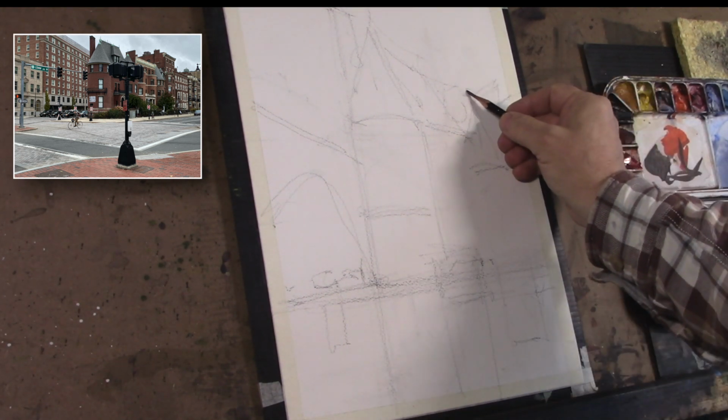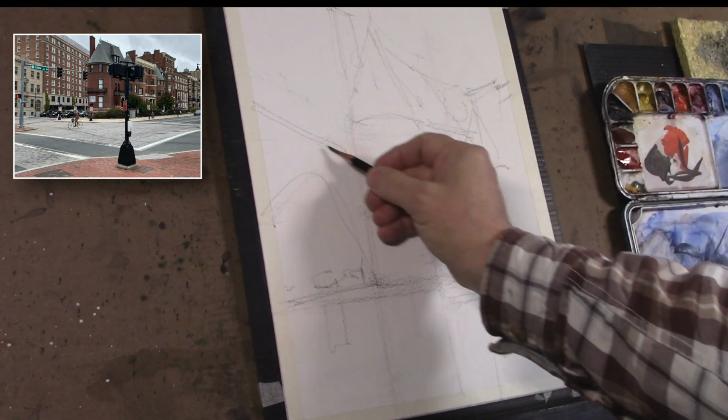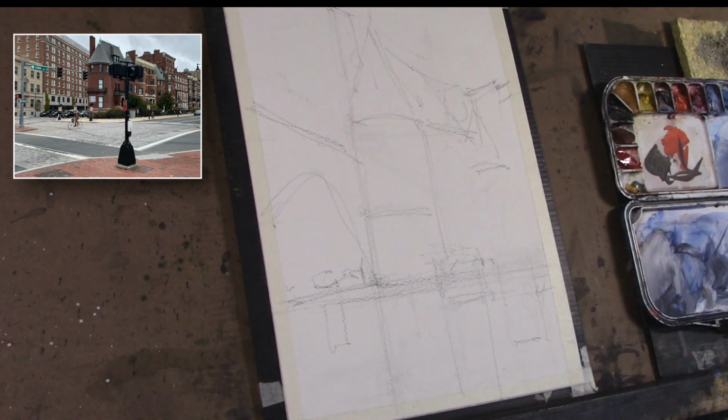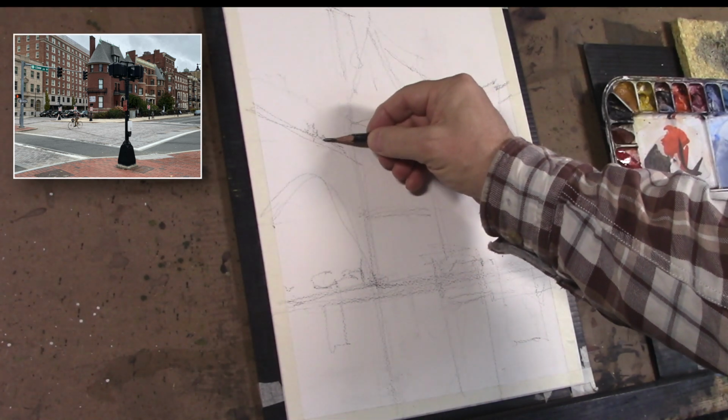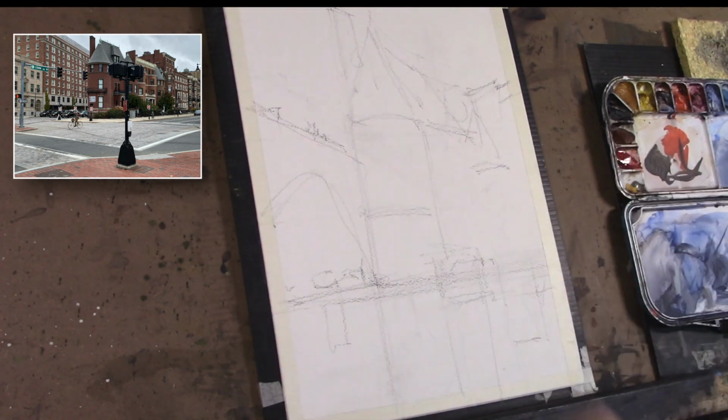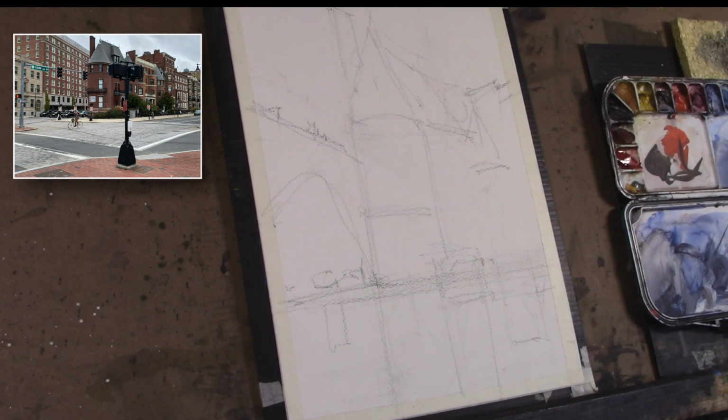This could also come up a little higher. So this is what I mean by, from the beginning, we're really considering the proportion of things and designing, placing, arranging, editing.